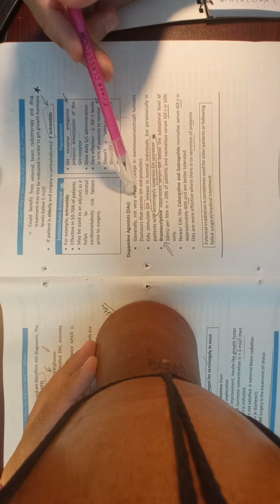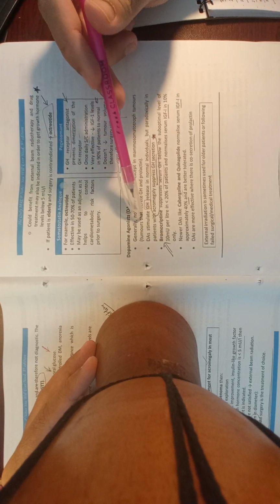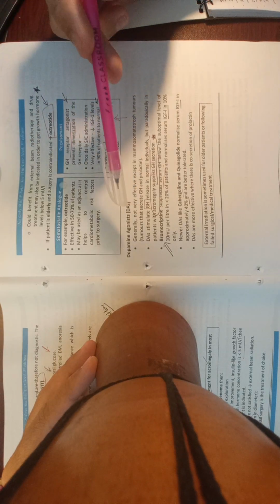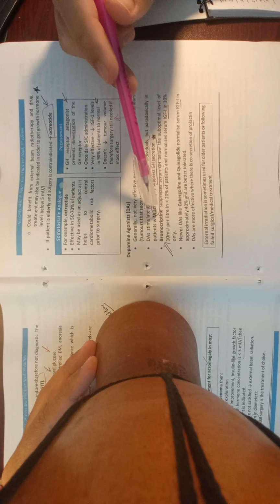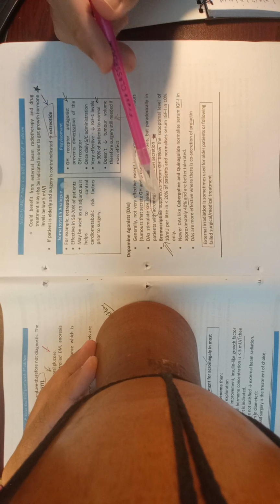Generally not very effective except in mammosomatotroph tumors that secrete growth hormone and prolactin. Dopamine agonists stimulate growth hormone release in normal individuals, but paradoxically in patients with acromegaly suppress growth hormone secretion. Bromocriptine suppresses growth hormone, serum growth hormone below the suboptimal level of 10 mU per liter and normalizes IGF levels.